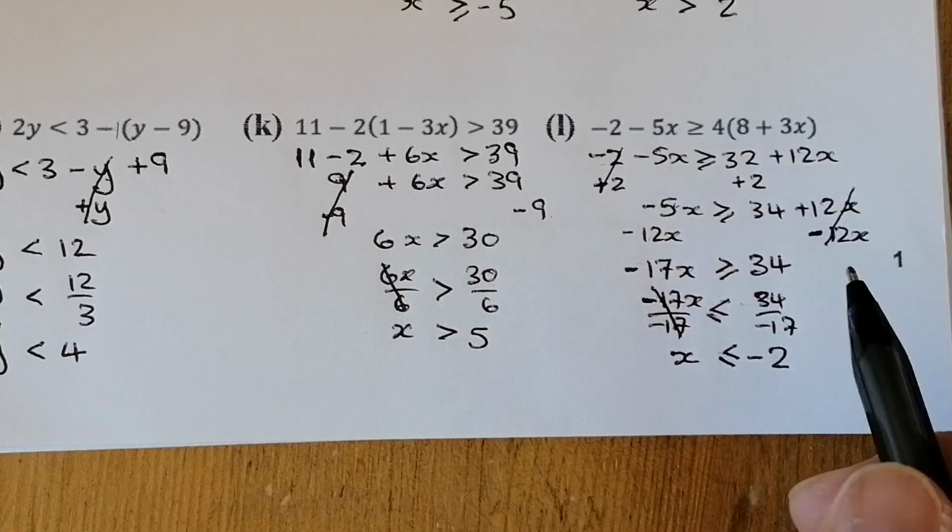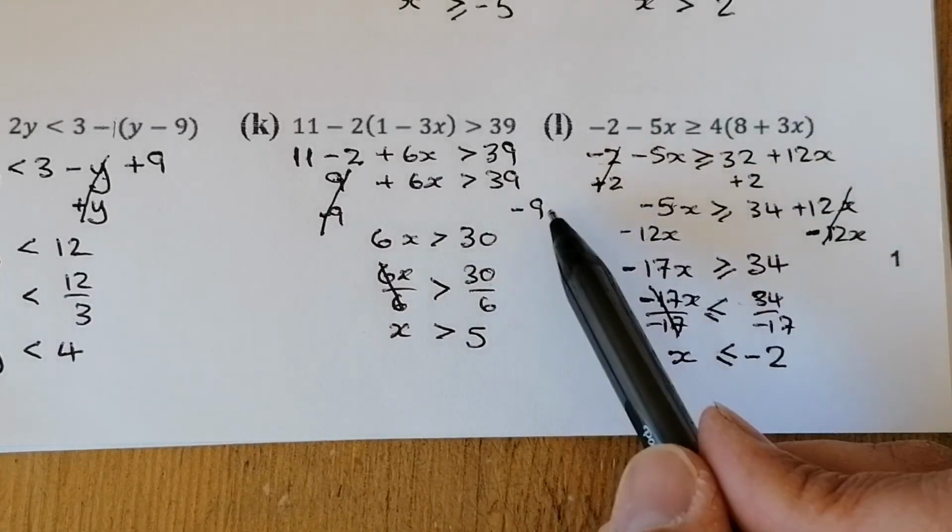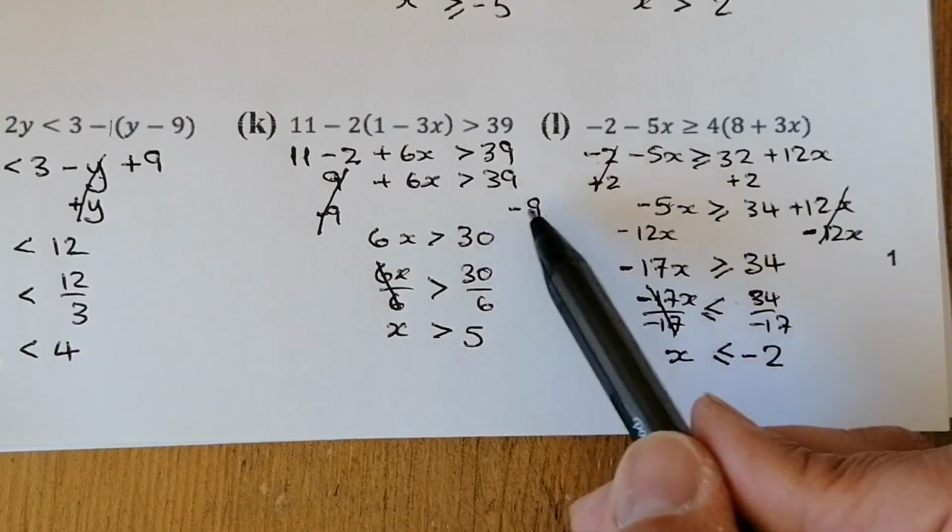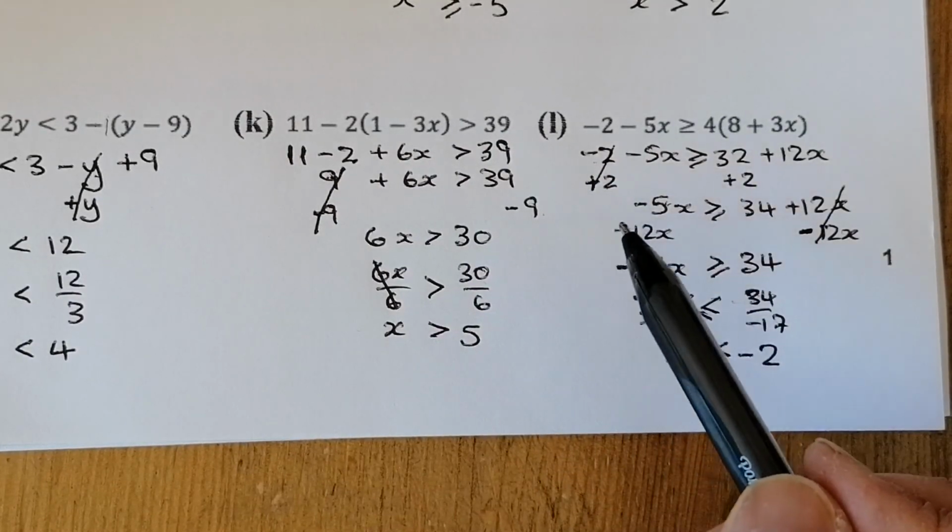I can see a mistake that I've actually made. Is that right? No, I've not. I thought I'd made a mistake here, which I don't think I have now. That's good. Phew.